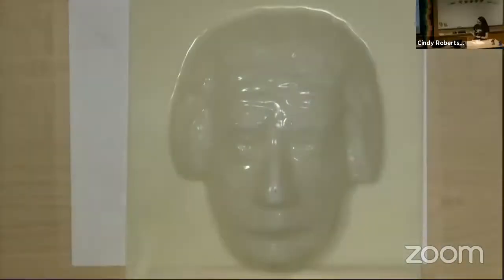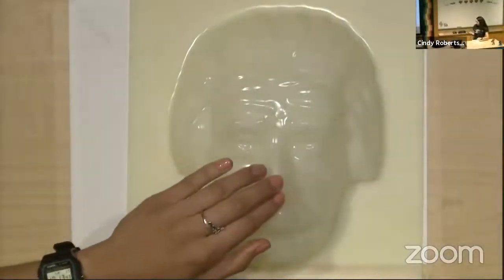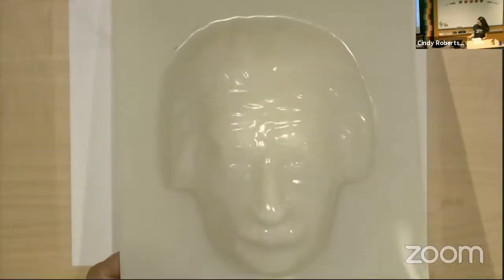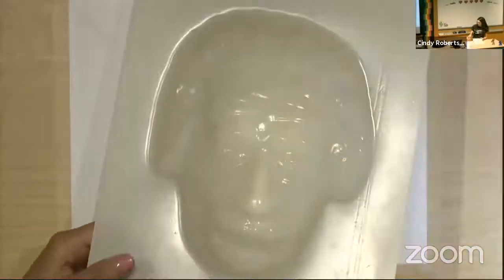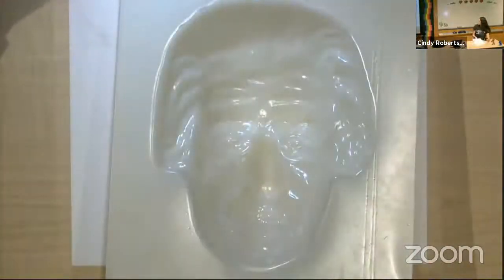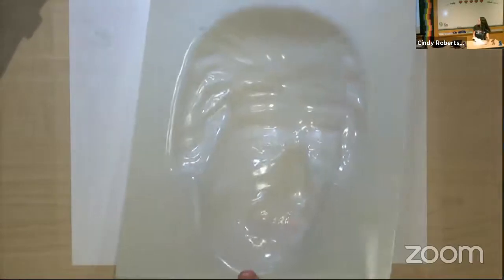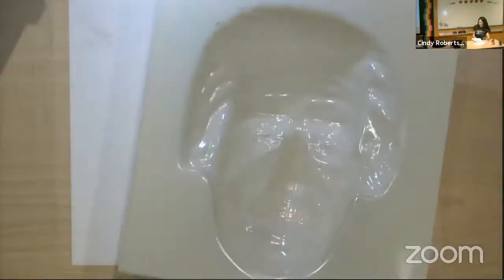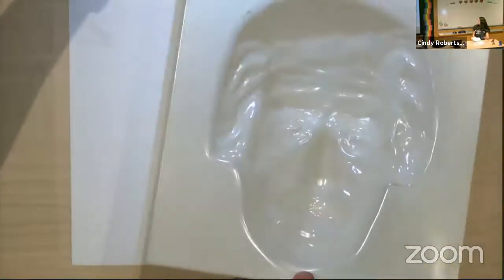So here's Einstein's face. This is the side that's pointing out, and this is the inverted side. And now if I shine light from above, you can see the illusion. It looks like it's looking out towards you.